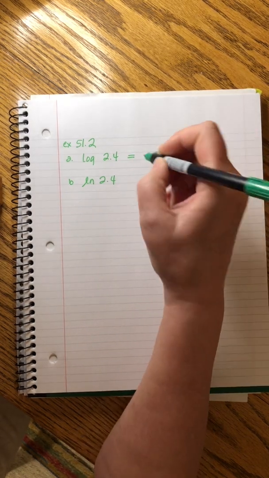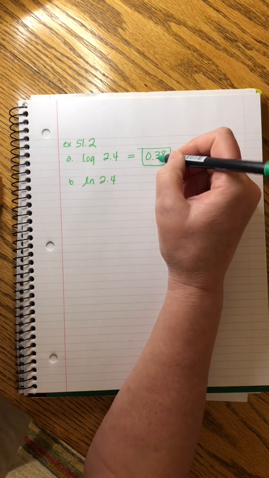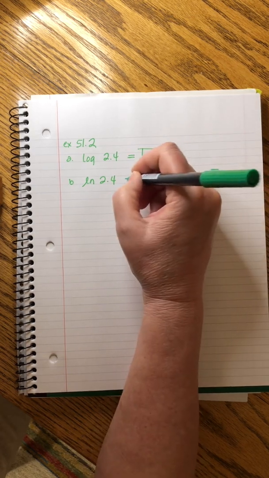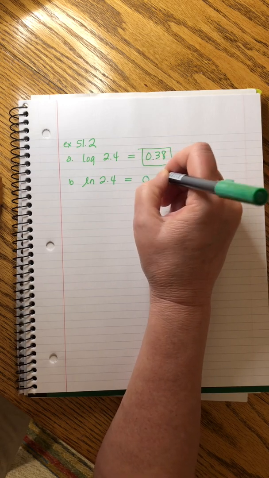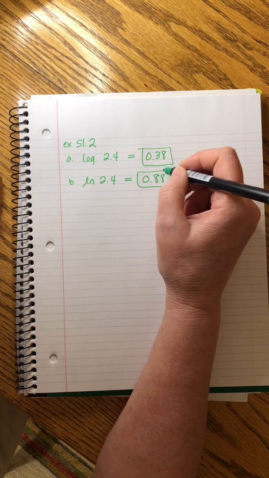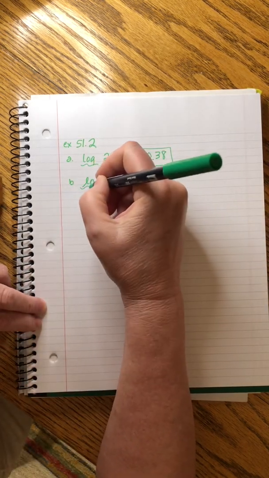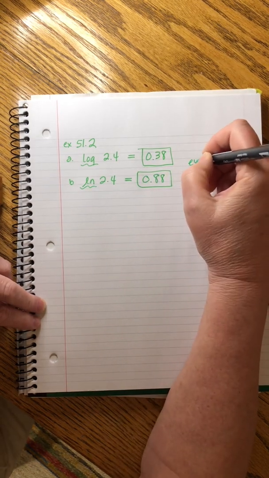But this time we don't need to show it as an exponent. We're just asked to find the log of 2.4. So that is the value. That's the way we show it. And this one was 0.88. We don't have to write it on the power this time because it just asked us for the log and the natural log. Okay, so this is the exponent only.